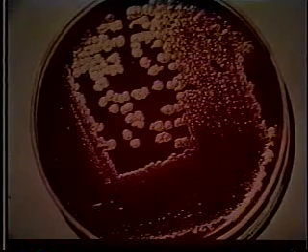Some bacteria, as I've mentioned, produce spores, as are shown in this slide. We can culture bacteria on artificial media. Most of the bacteria can be grown depending upon the nutrients which we supply to them.